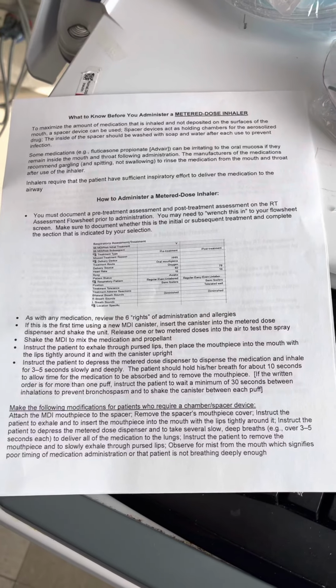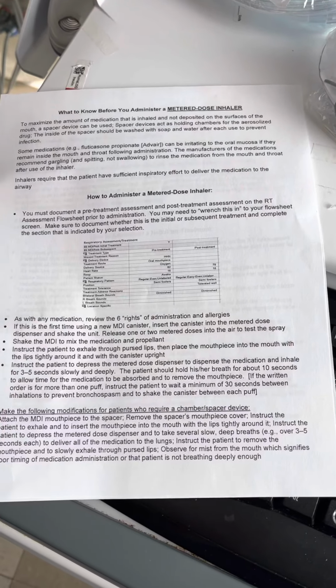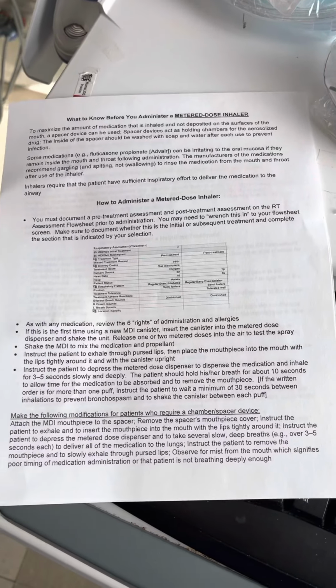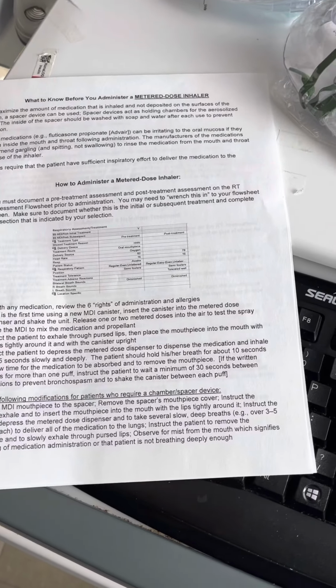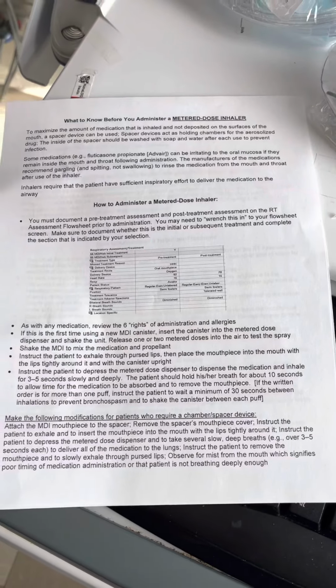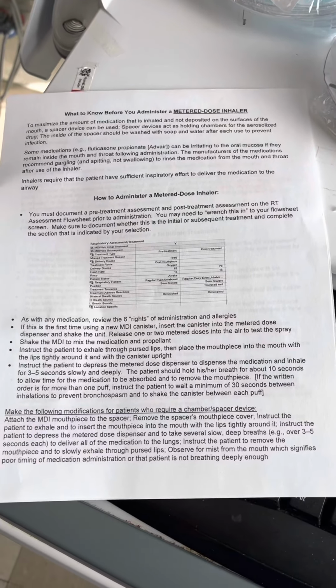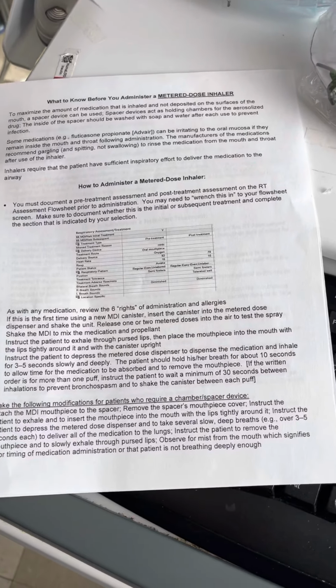Today we are talking about how to administer respiratory therapy medication, starting with a metered dose inhaler. With the metered dose inhaler, you have a dry medication that's going to be delivered into the lungs through deep inhalation. What's important to know is that if your patient is not able to take a very deep breath and inhale this medication in, you need to talk to the provider and see if there's a better mode of administration that would be more appropriate for your patient.